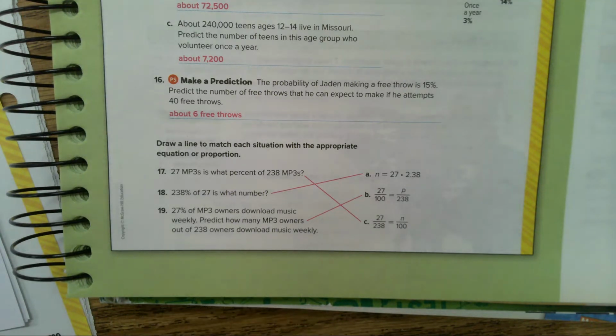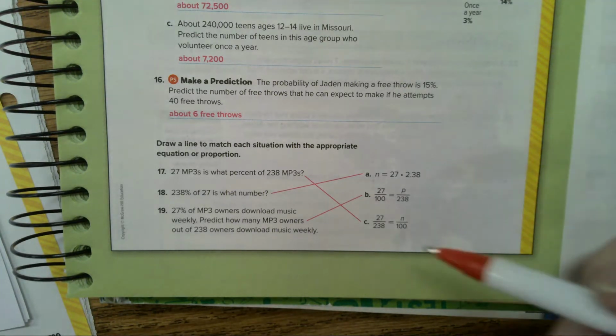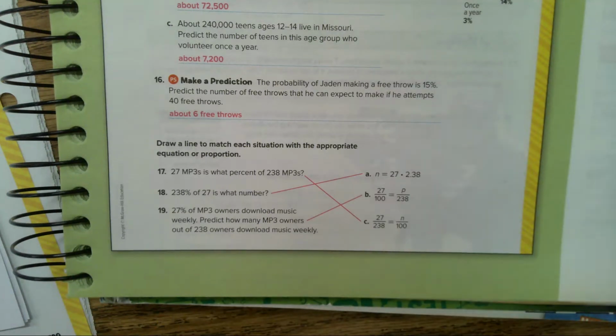Now, number 17 is C, number 18 goes to A, and 19 goes to B. Any questions?